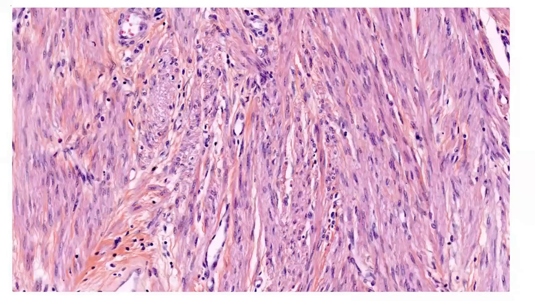So this is the microscopic picture of a conventional leiomyoma. The first thing we have to notice is the spindle cell morphology, and then they form big fascicles which intersect. So for example, this is one fascicle here, there's another fascicle here, and they are intersecting with each other, but there is no clear boundary when they intersect, so they have an indistinct border in between them.